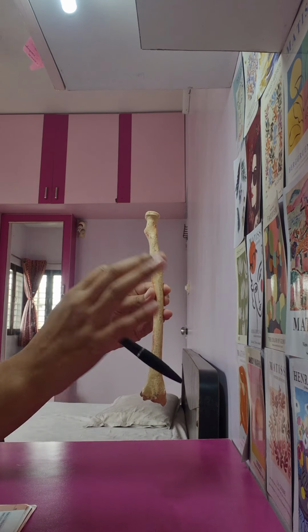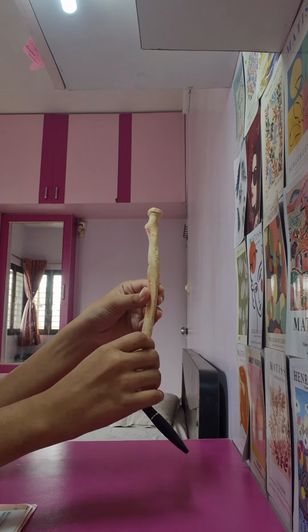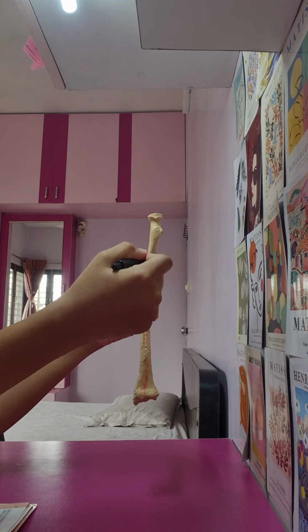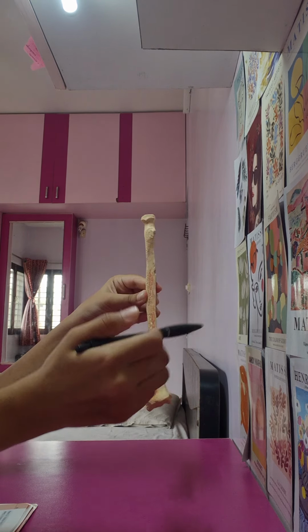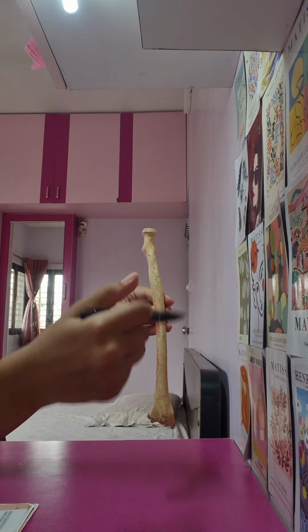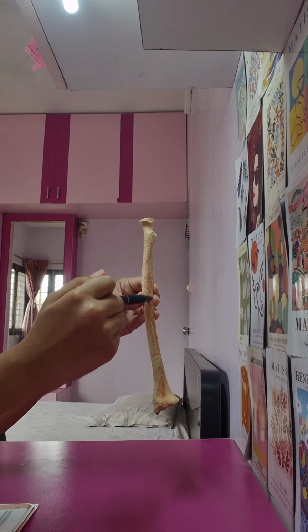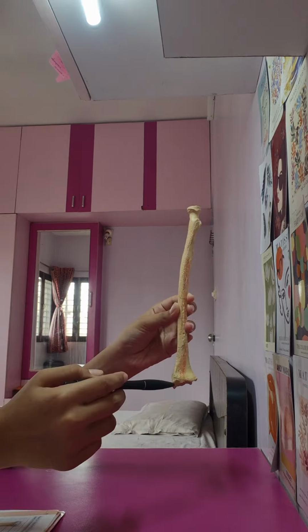Therefore, the radius bone consists of 3 borders: an anterior border, a posterior border, and the sharpest border, which is known as the interosseous border. And therefore, it consists of 3 surfaces: an anterior surface, a posterior surface, and a lateral surface. Also, this is the styloid process that should face laterally. So, with this, we have completed the features of the radial bone.